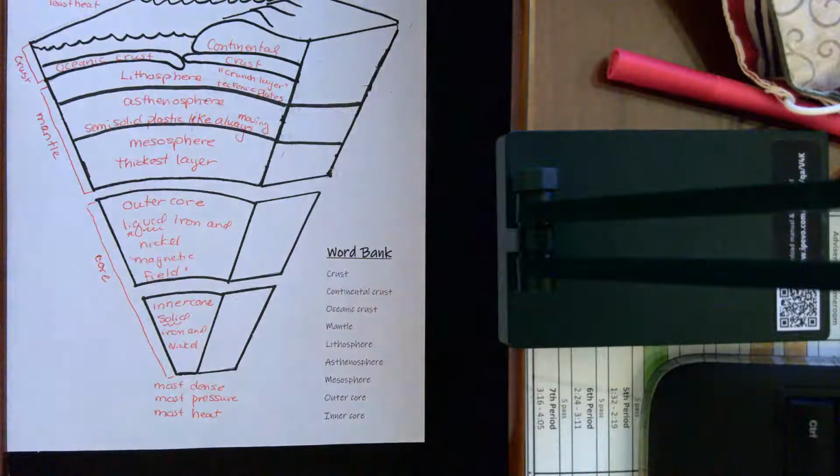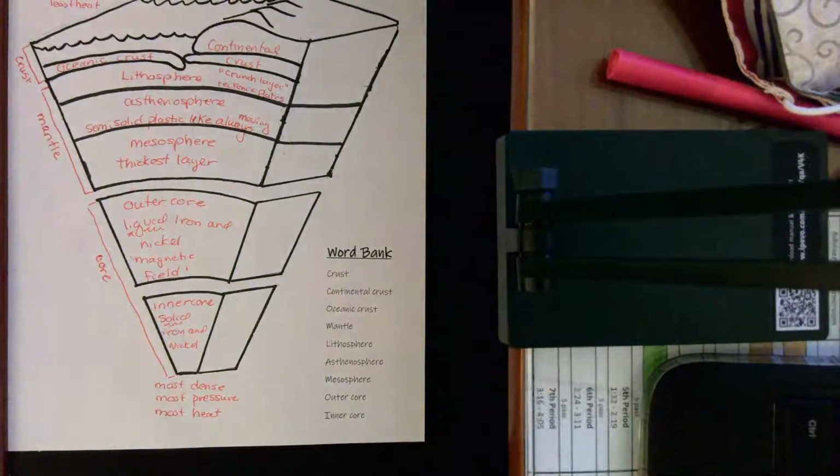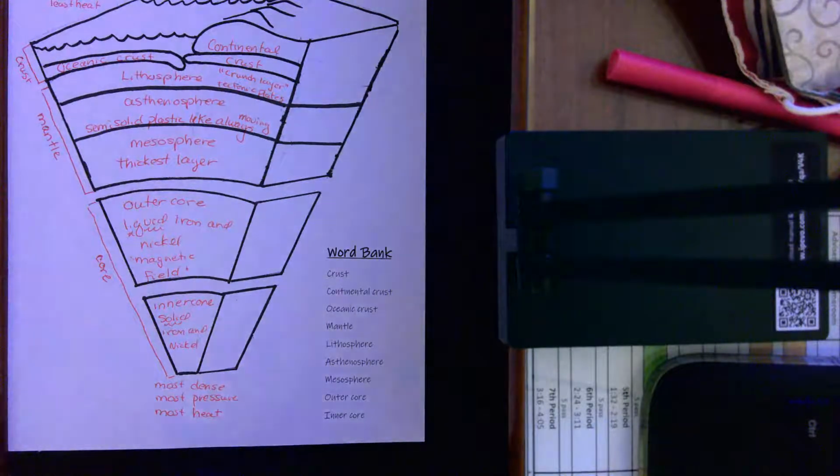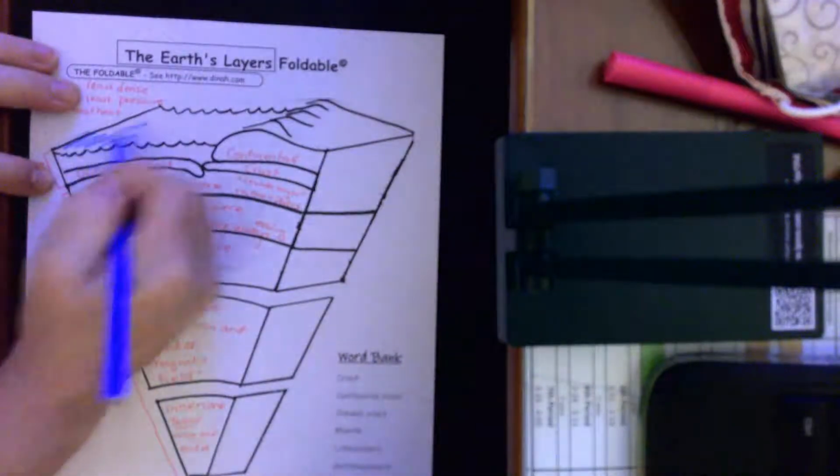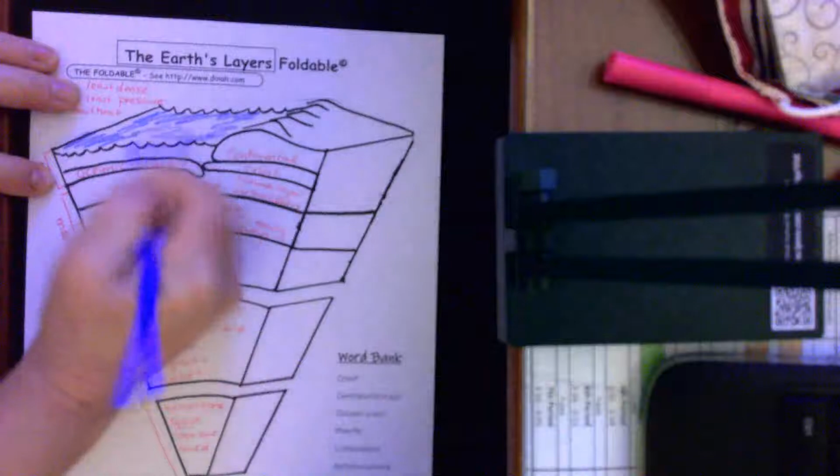Finally, what we're going to do is we're going to add some color, because when we add color, it makes it much easier to differentiate the different layers. So I'm going to add water, because I know this is my ocean.